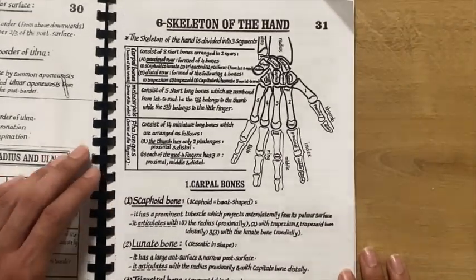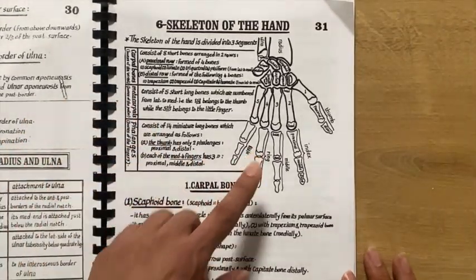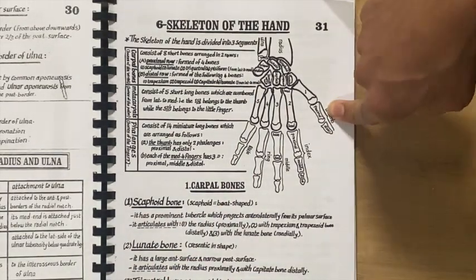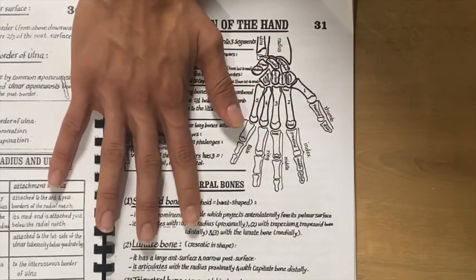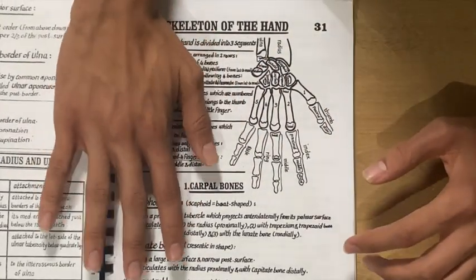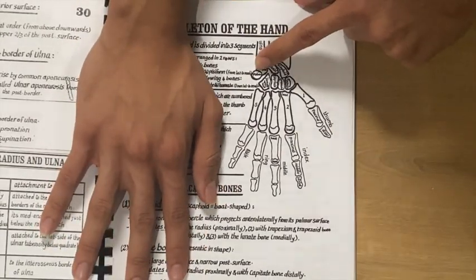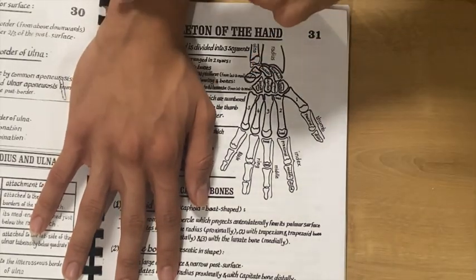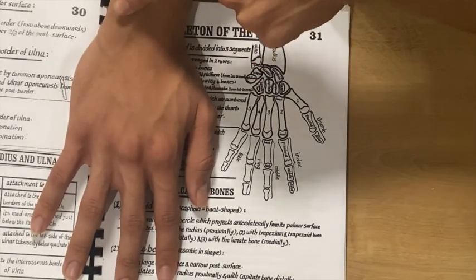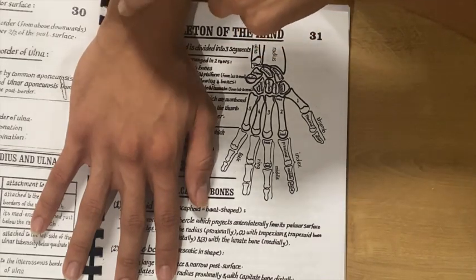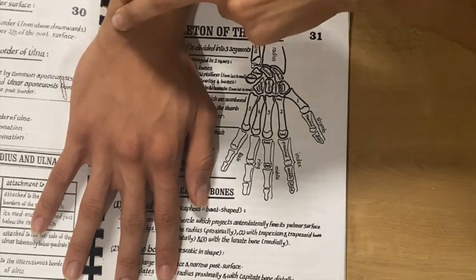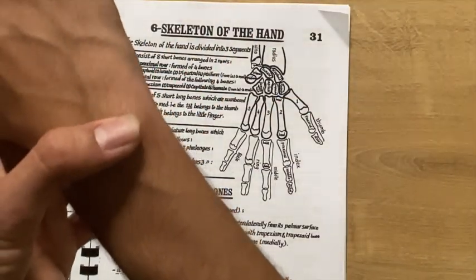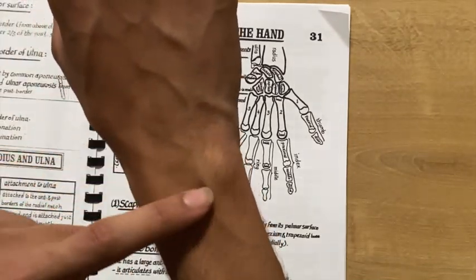Carpal bones and the skeleton of the hand. Here, the hand is basically shown to you like that, and I'm just going to put my hand near it. Okay, that's how the hand is shown. And this point right here, if you've always wondered what this bone is, it's called the pisiform. This bone that is raised right here, like a protuberance, this is called the pisiform bone. Okay, pisiform bone, and the carpal bones are situated here.